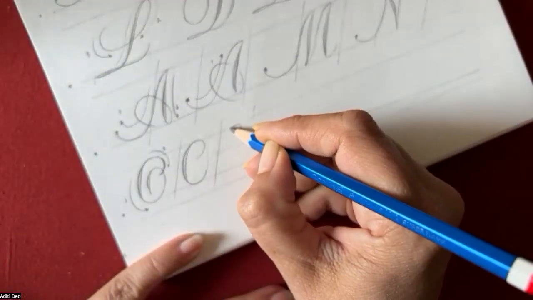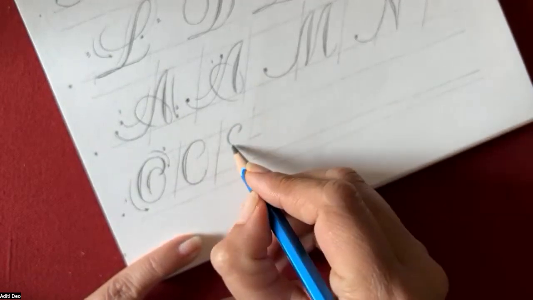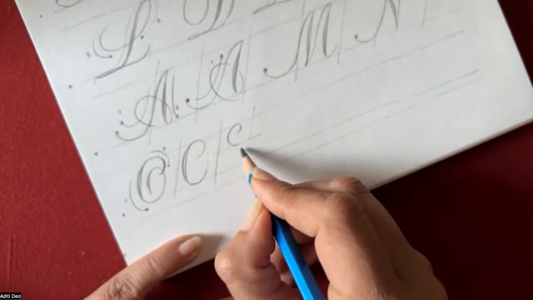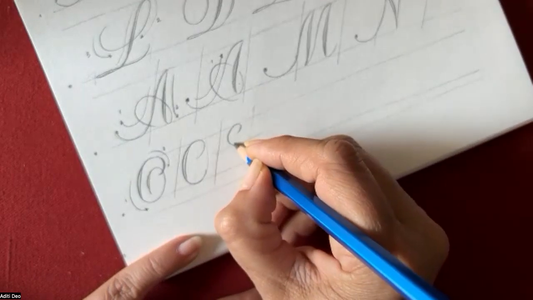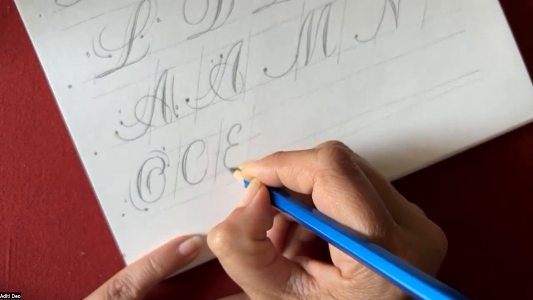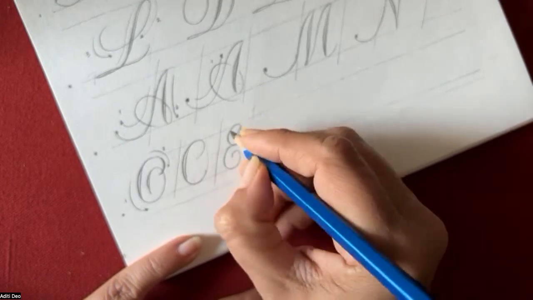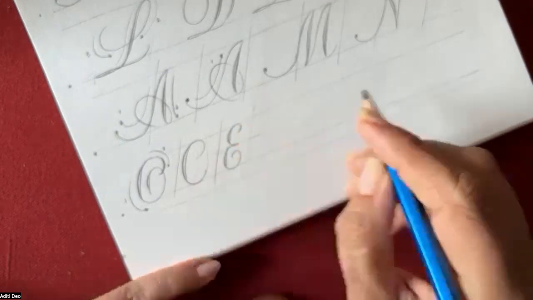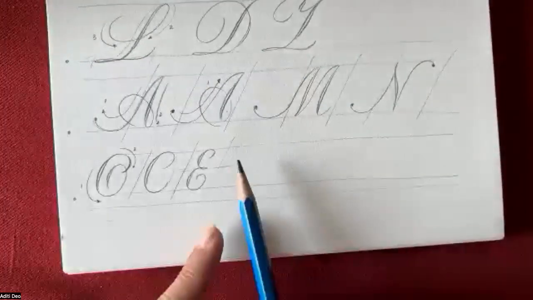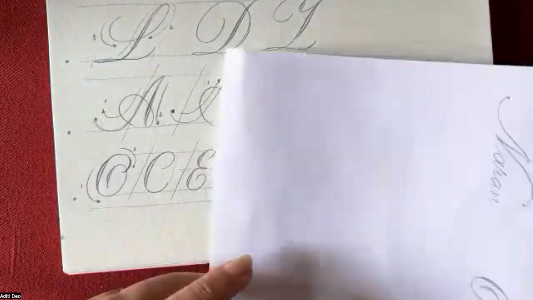So you have something like this, where the line comes sideways, doesn't go up. And then you have one line which comes and makes it like this. So be careful that you don't make it upright.